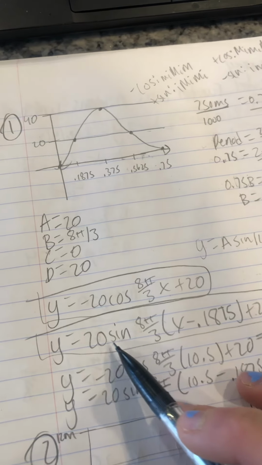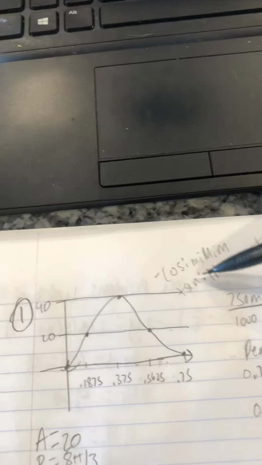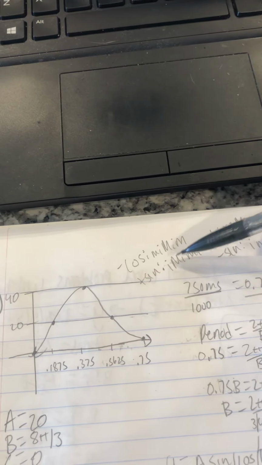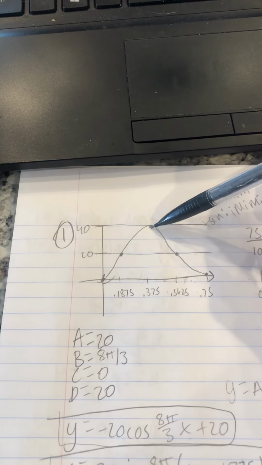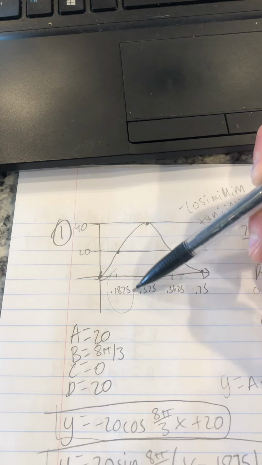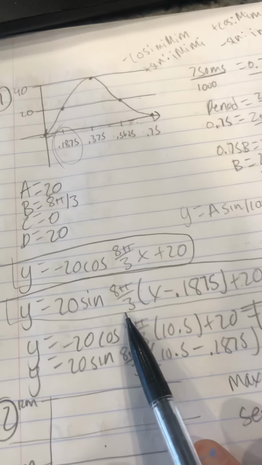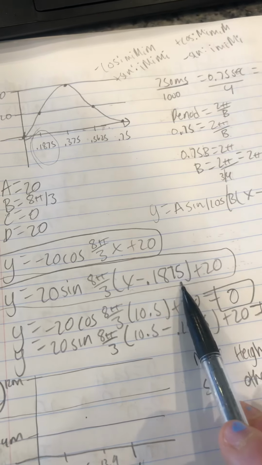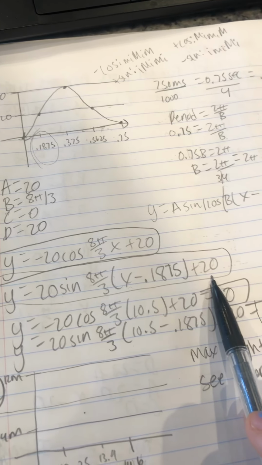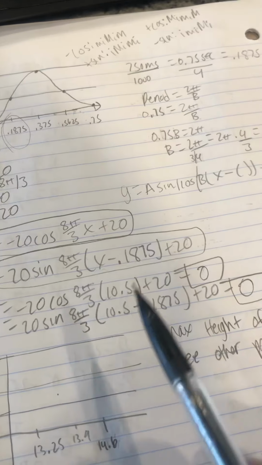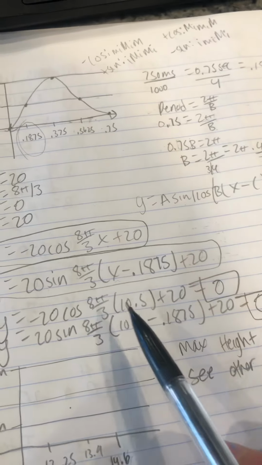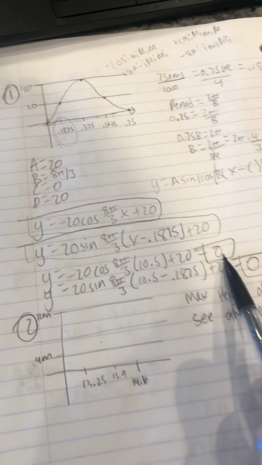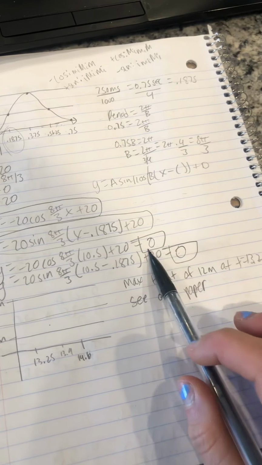If we go positive sine, I know it starts with intercept, maximum. So my intercept I can say is right here. Then it goes to a maximum. So notice my phase shift now is 0.1875. So say 20 sine of 8 pi over 3 times x minus 0.1875, plus 20. And then you can take either of these equations, and it's asking for 10.5 seconds. So plug those in for x in both of these equations. Notice you see I get the same answer here.